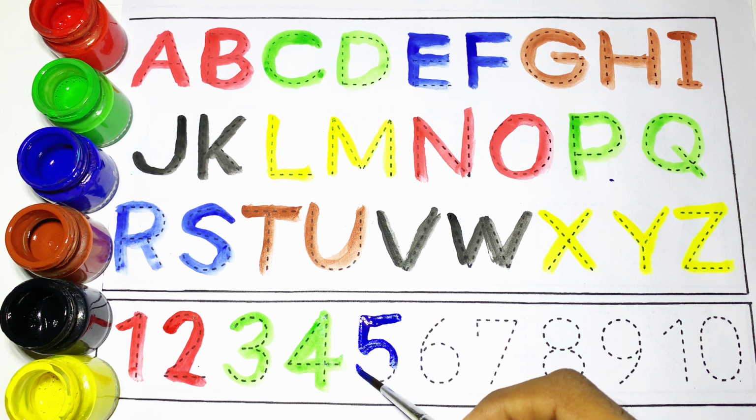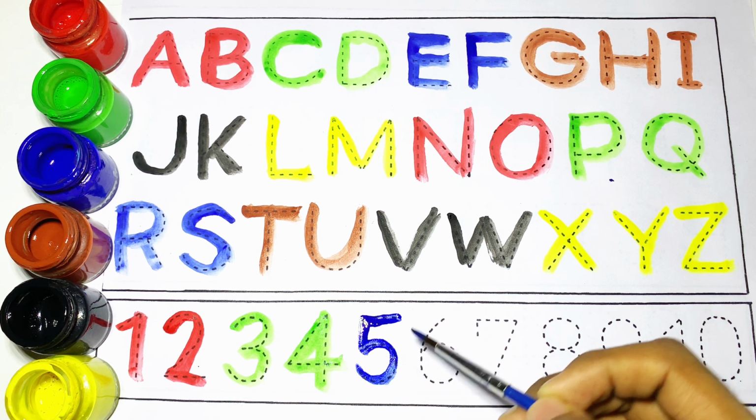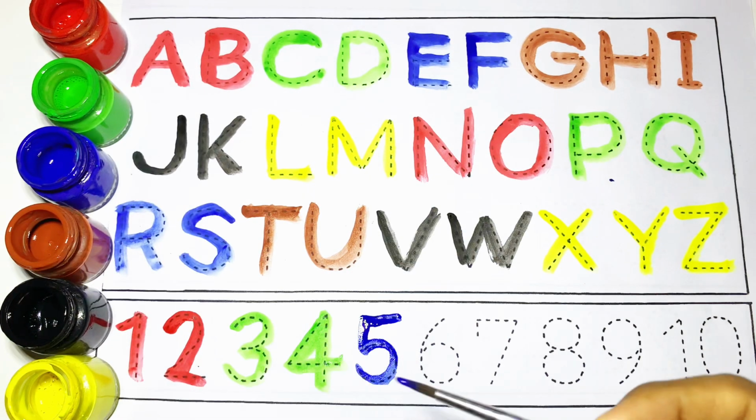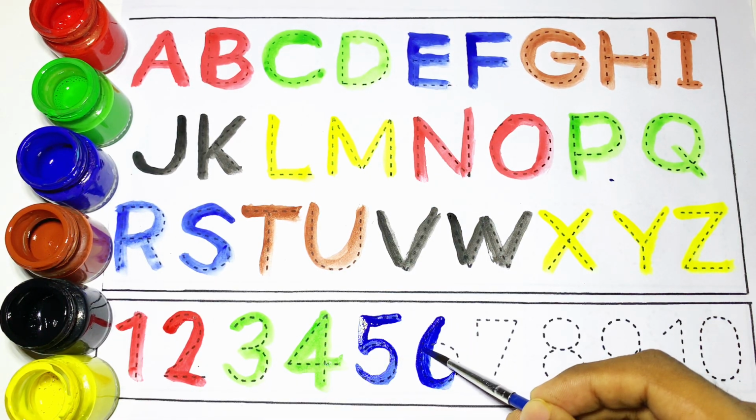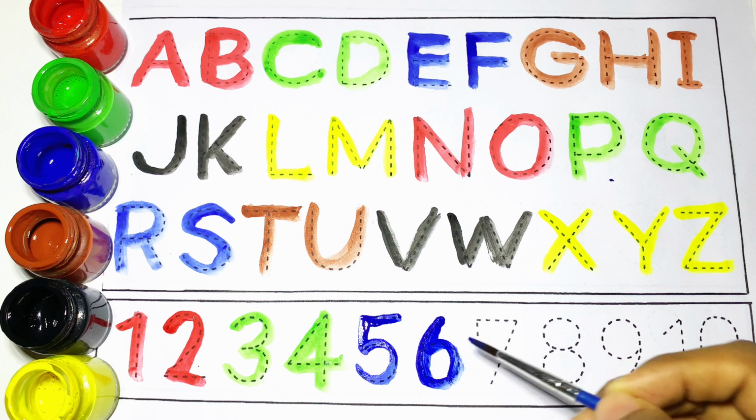The numbers of 5. Kids, again use blue color and draw 6. The numbers of 6. S I X, 6.